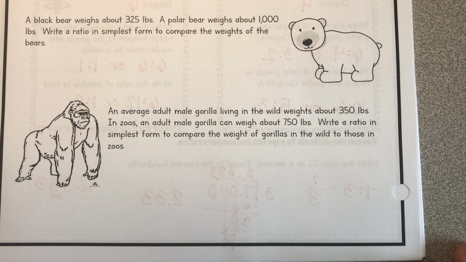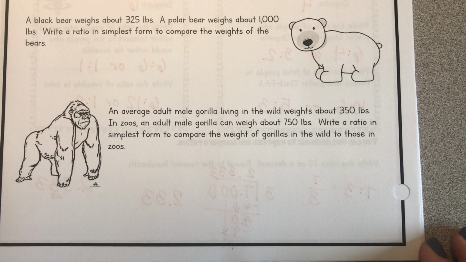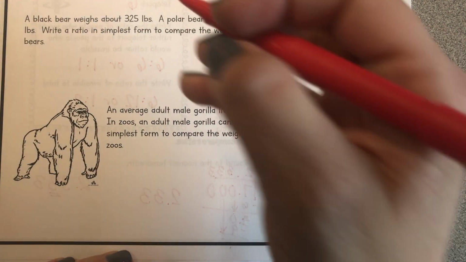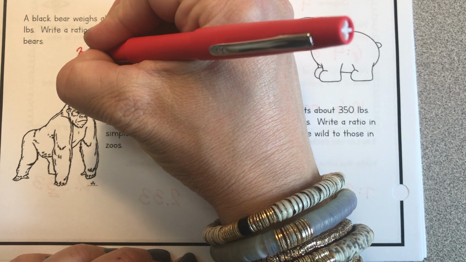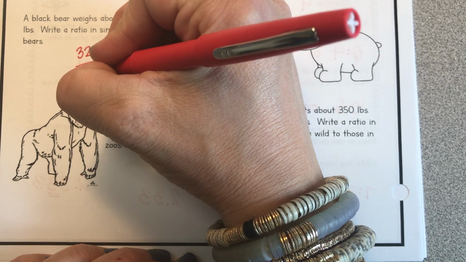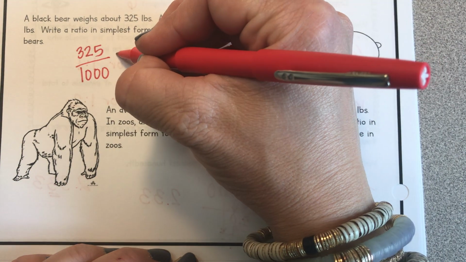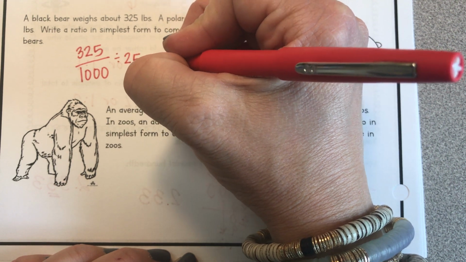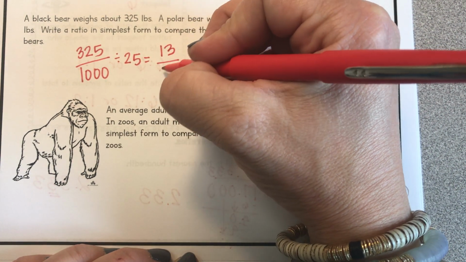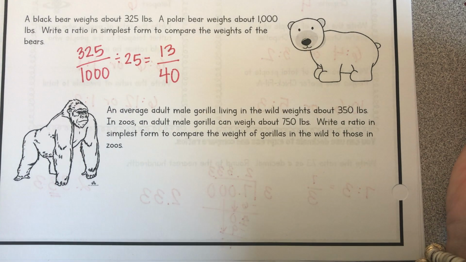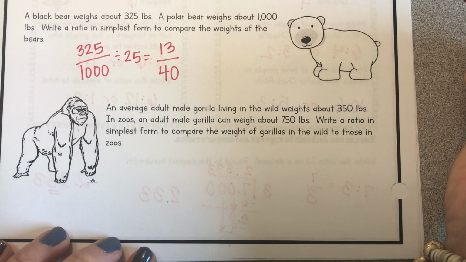The next question says a black bear weighs about 325 pounds. A polar bear weighs about 1,000 pounds. Write a ratio in simplest form to compare the weights of the bears. Okay, so I'm just going to write it as 325 to 1,000. So what are those both divisible by? Well, I know they're both divisible by 25, so that would be 13 over 40. Are those two things divisible by anything the same? They're not, so that's in simplest form.